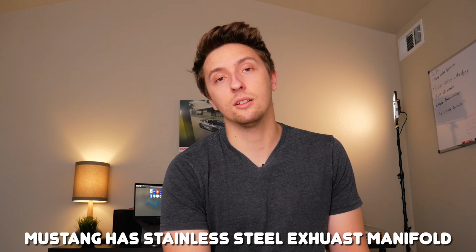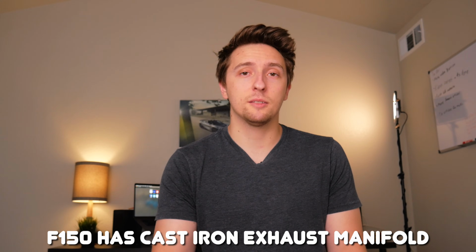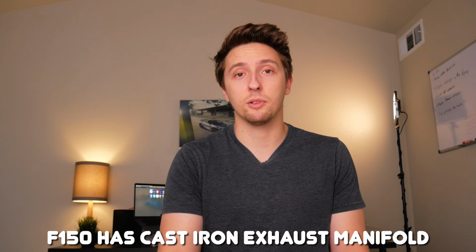The last major difference that you'll find on top of these engines is the exhaust manifold, where on the Mustang you have a stainless steel exhaust manifold, and on the F-150 you have a cast iron exhaust manifold. And this makes sense because the Mustang is a performance application. Stainless steel is quite a bit lighter than cast iron, so the headers on the Mustang are going to be way lighter than the headers on the F-150. And it's also worth noting that cast iron headers are typically cheaper to manufacture.